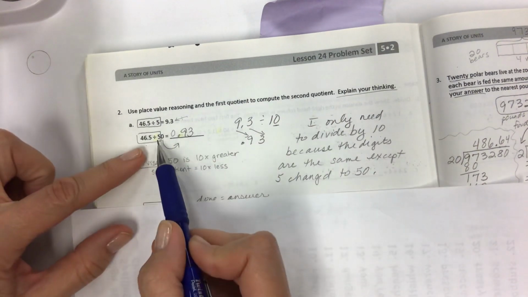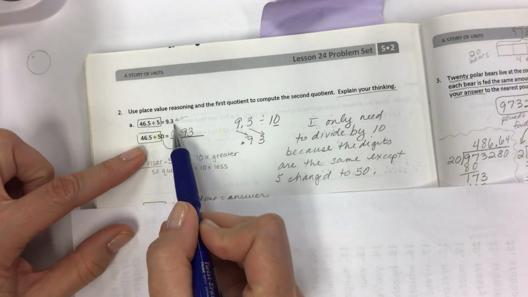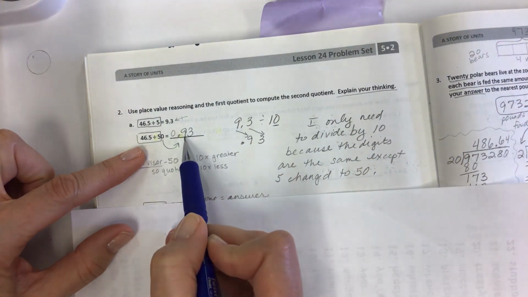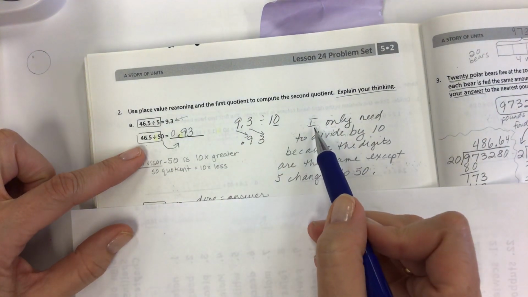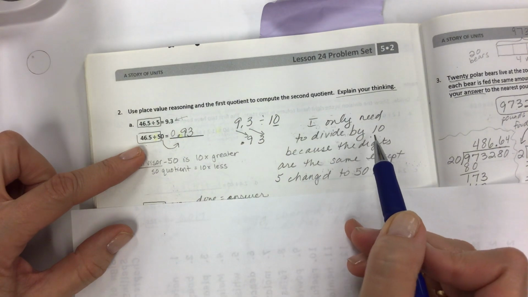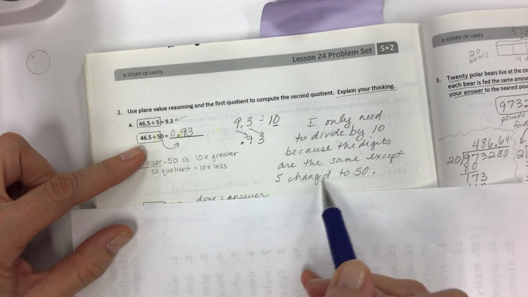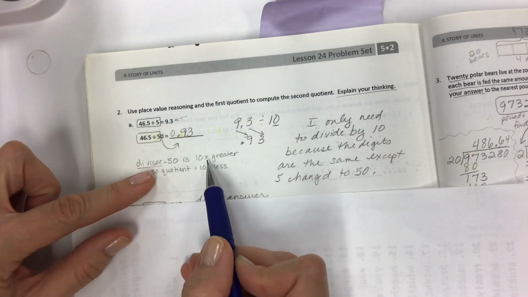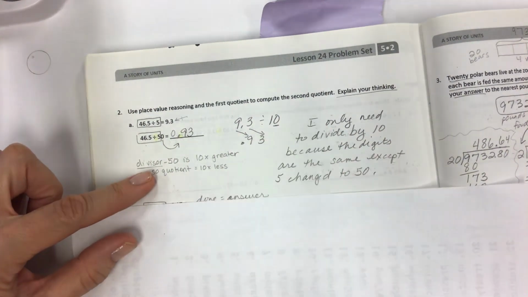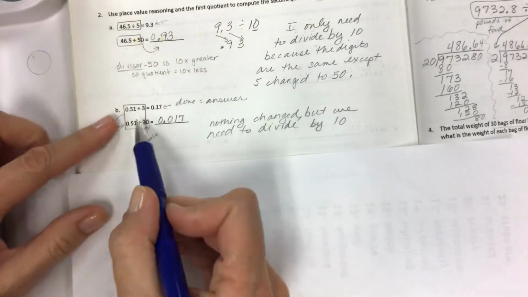So what you do here to get this answer to change to the proper answer, you just say, I only need to divide by 10 because the digits are the same, except 5 was changed to 50, which makes it 10 times greater. Okay? All of these are like that. So let's see what the others look like.